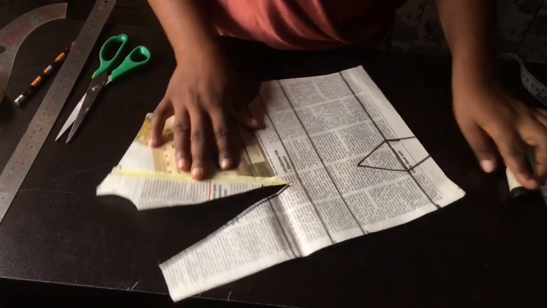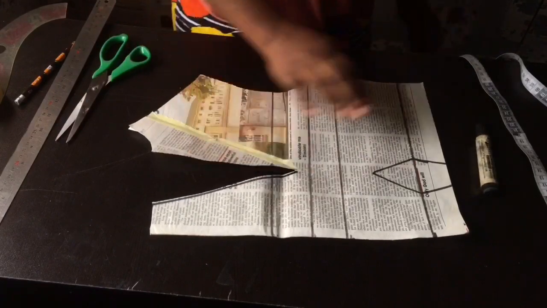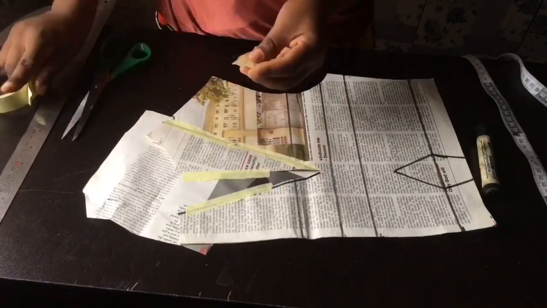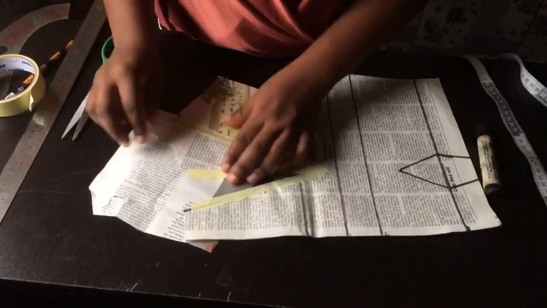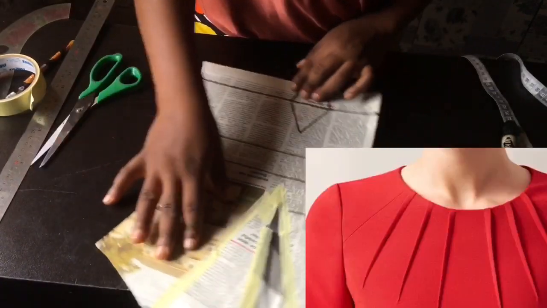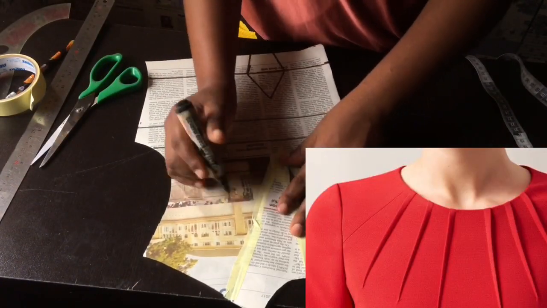So we can see how this looks. I'll put paper under. So this is my mid neck dart.